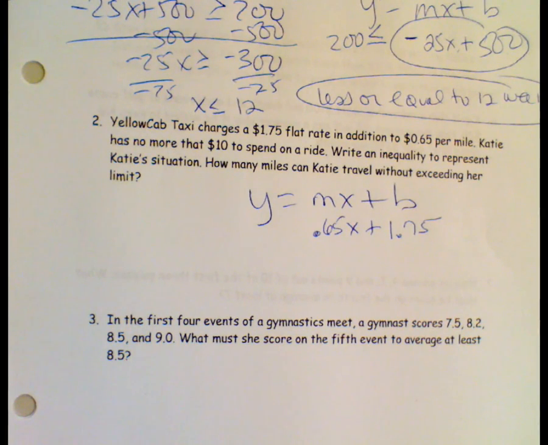Is that less than or equal? Less than, or she has no more than 10. So she could have 10, but she doesn't have more than 10. She has no more than 10.